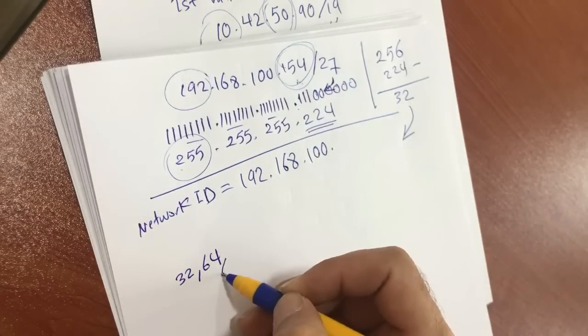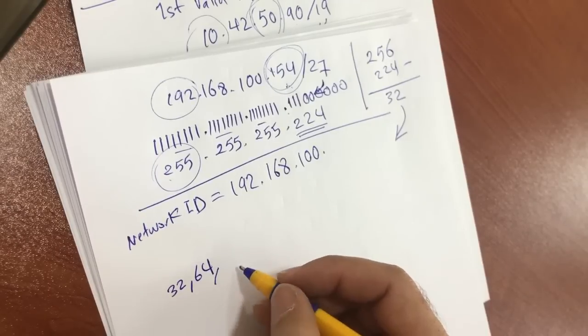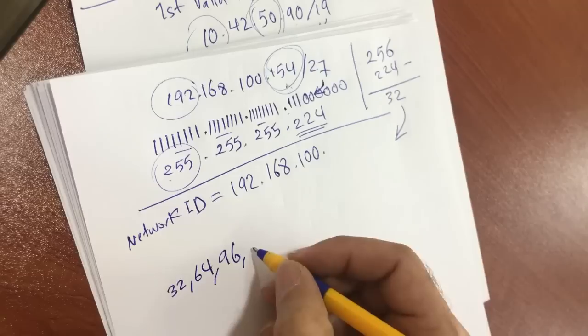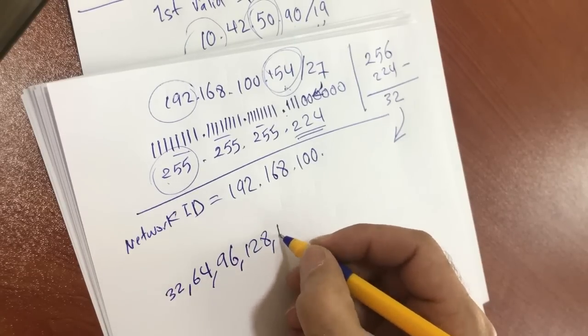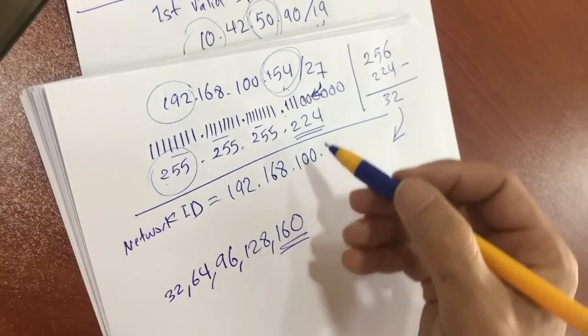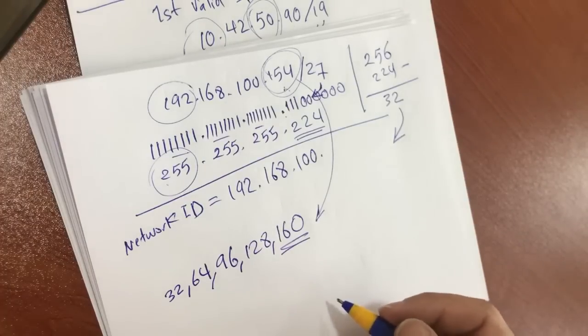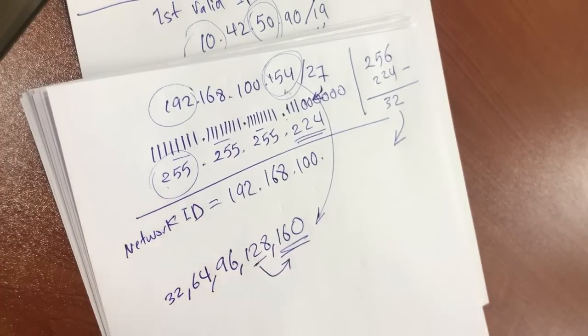So we continue incrementing: 96 plus 32 is 128, 128 plus 32 is 160. So 160 is a number which is bigger than the IP address, and we use the number before the last number.